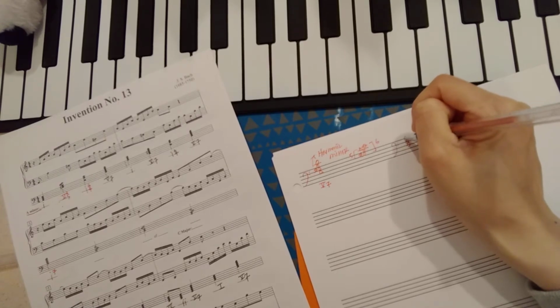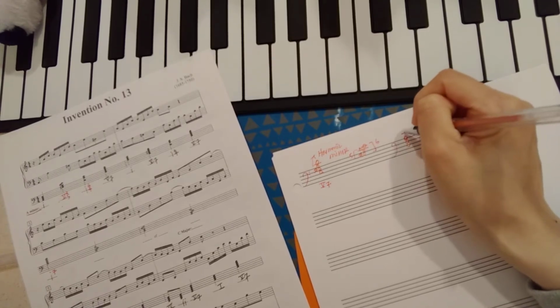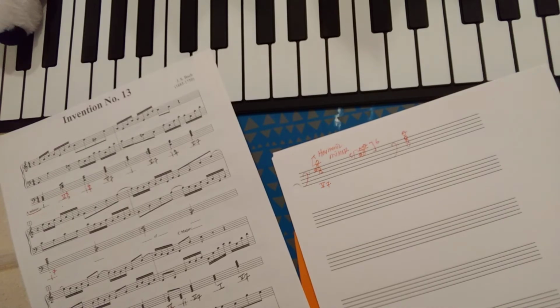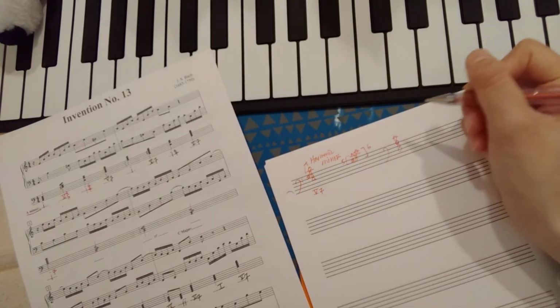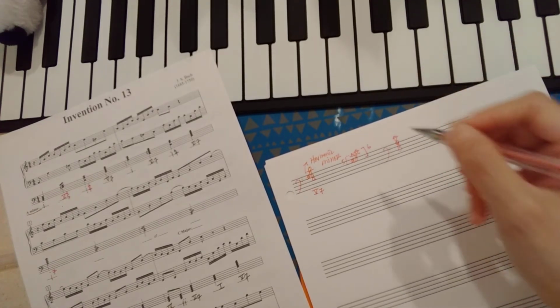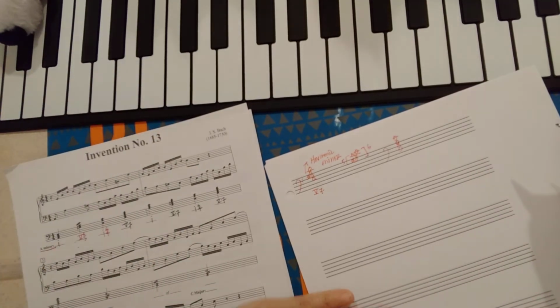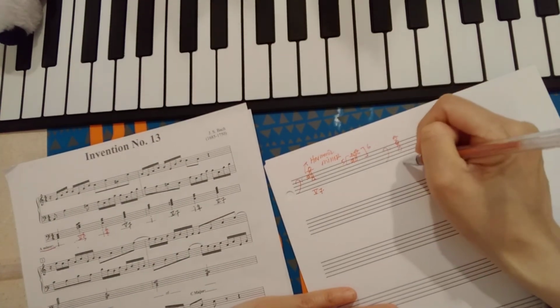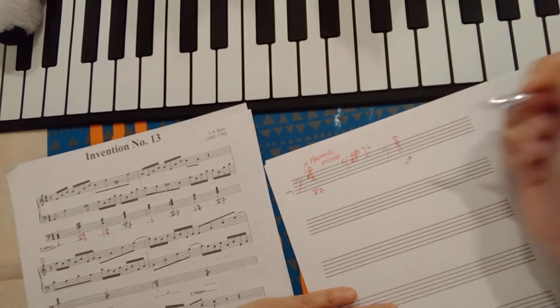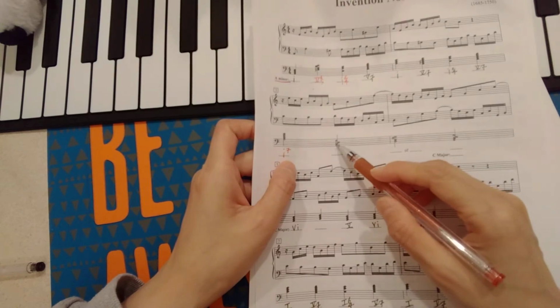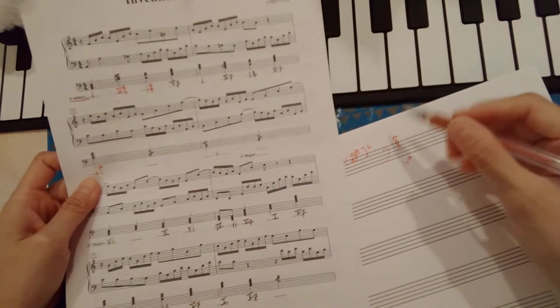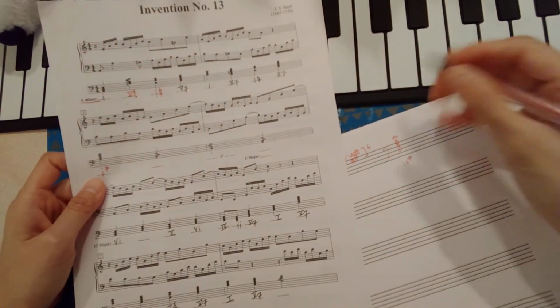D, F, A, C. What I have just done is arrange it so that every single note is a third apart. We are in the key of A minor. A, B, C, D. It's the 4th note. So this is the 4/7 chord. The inversion that we have given here is A, C, D, F. So A is the lowest note.